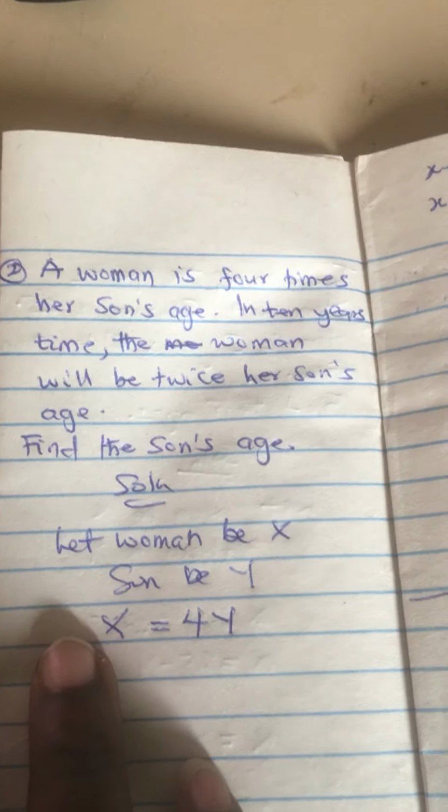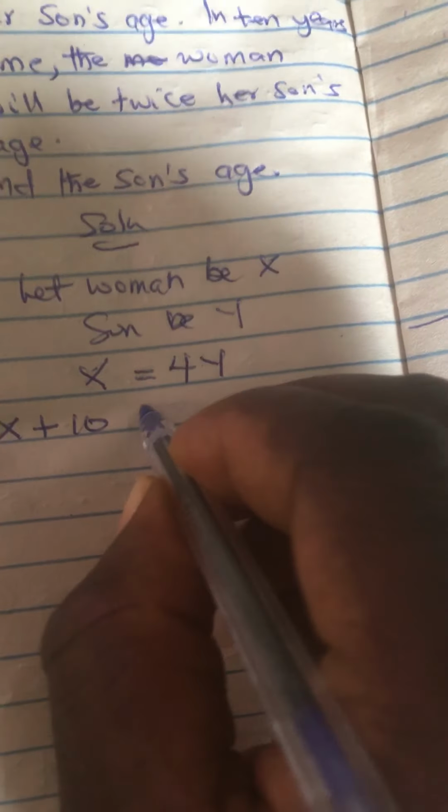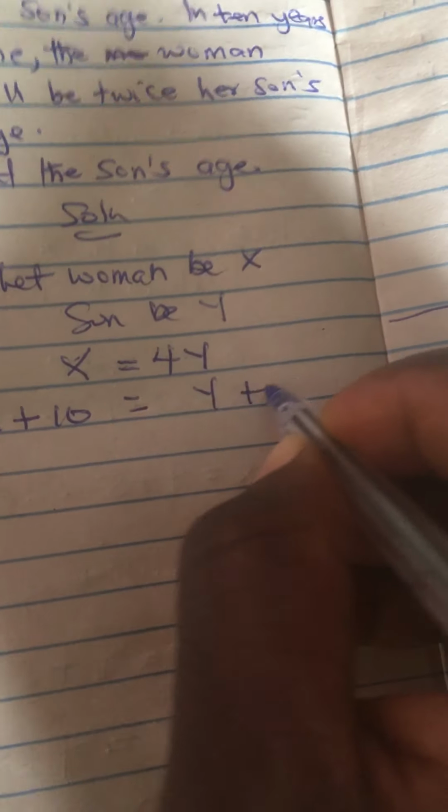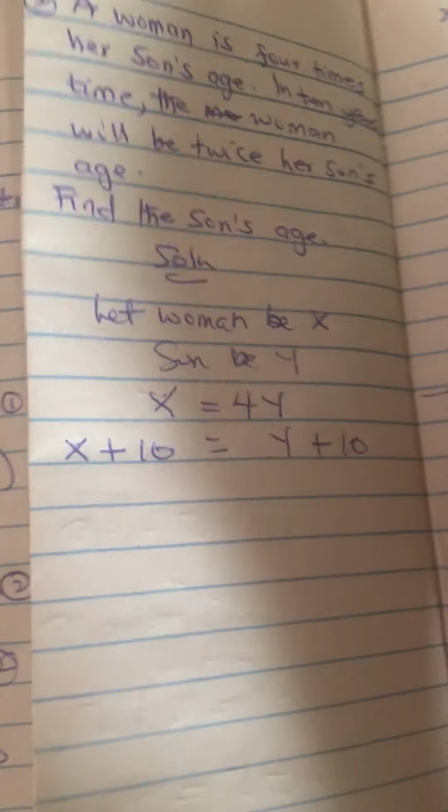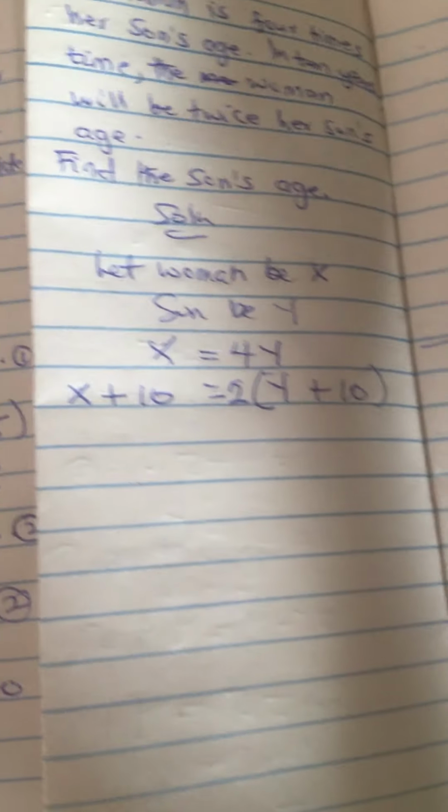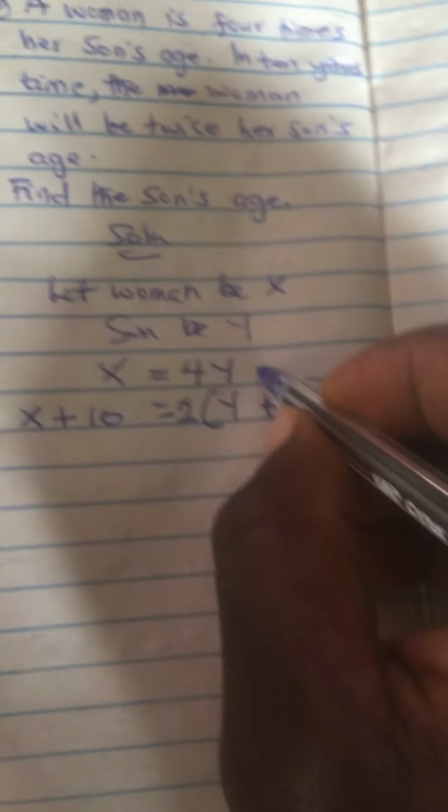In 10 years time, let's look at that. In 10 years time, the woman will be twice her son's age. Twice her son's age. You get it? So now let's break this down. So this is equation 1.